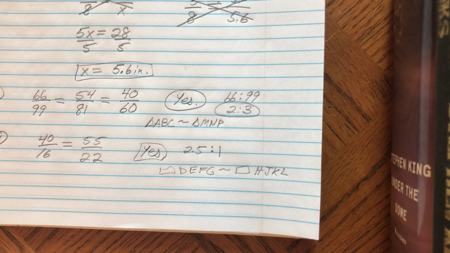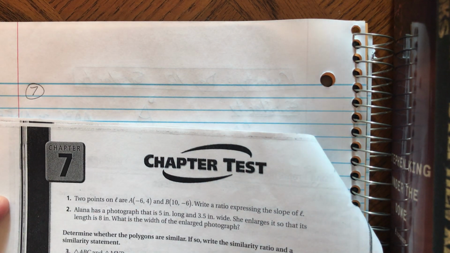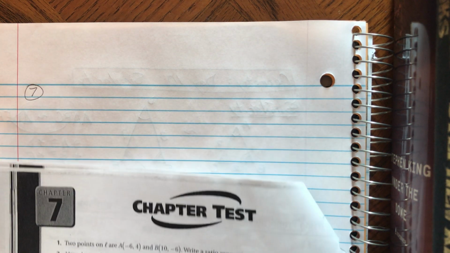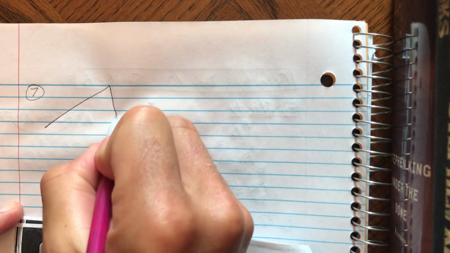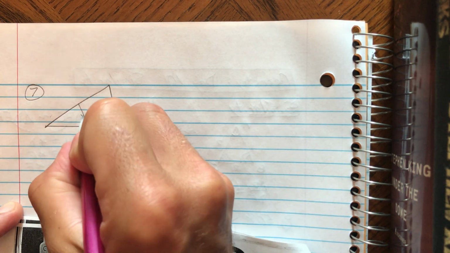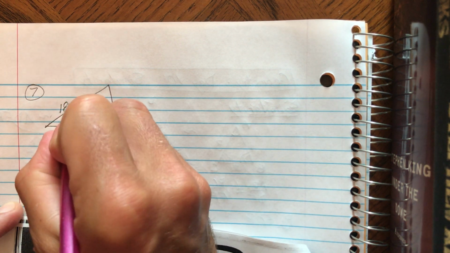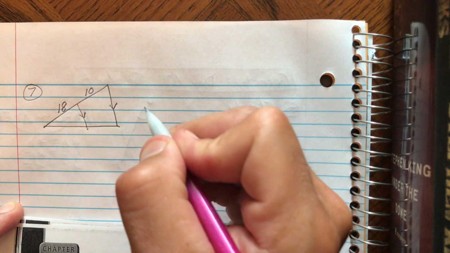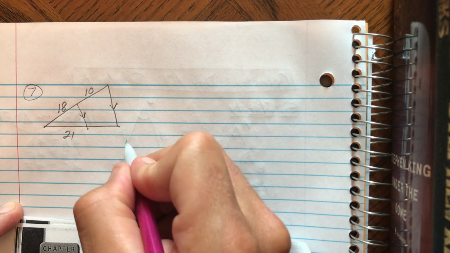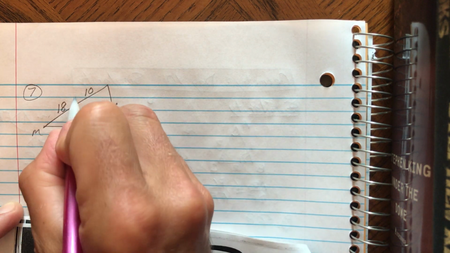All right, let's do a couple more. What about number 7? Whenever you have questions with nested triangles, it gets a little tricky. So let me write down this diagram. Now these arrows mean that these sides are parallel. 18, 10, 21, M, P, R, and Q.